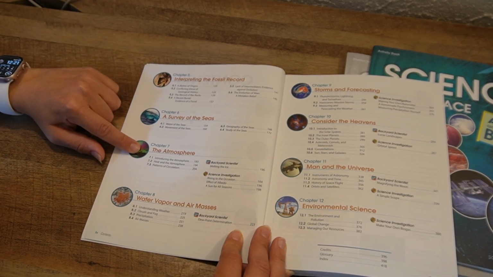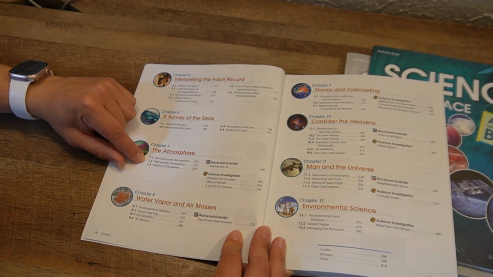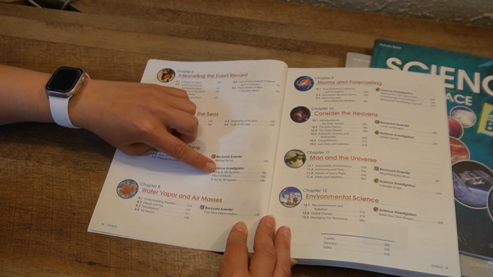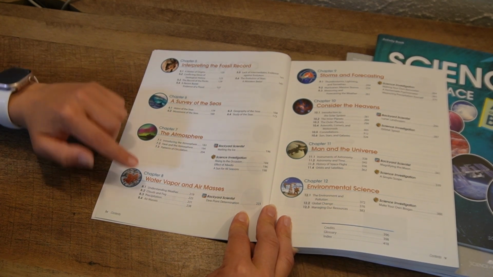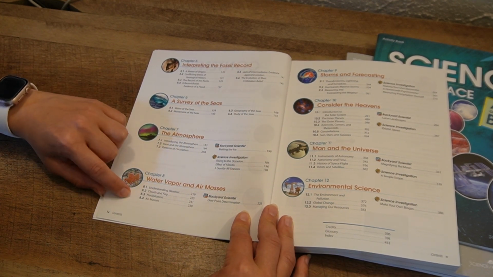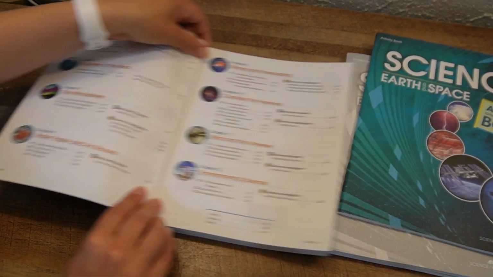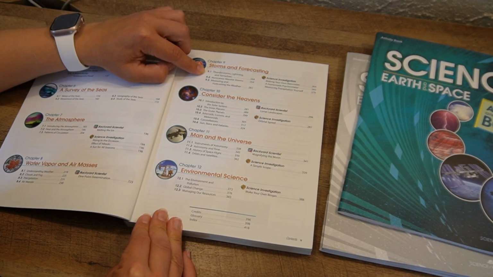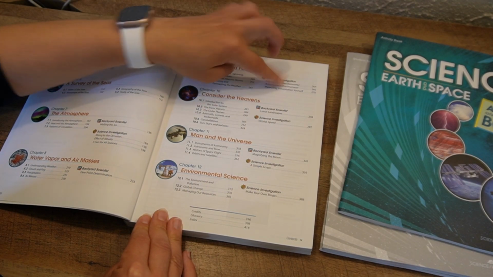Chapter 7 is the Atmosphere. So we have introduction to the atmosphere, heat and the wave, patterns of circulation, and then once again, activities that you can do. Chapter 8 is Water Vapor and Air Masses. So understanding weather, clouds and fog, precipitation, and air masses. And there's a Backyard Scientist activity. Chapter 9 is Storms and Forecasting. So thunderstorms, lightning, and tornadoes, hurricanes, massive storms, measuring and forecasting the weather, and then the science investigation.